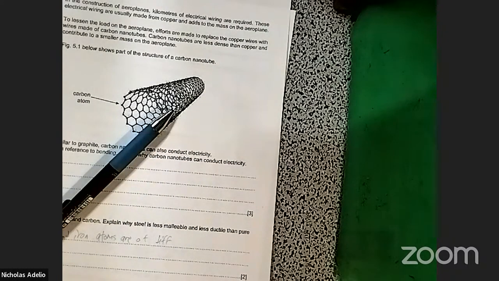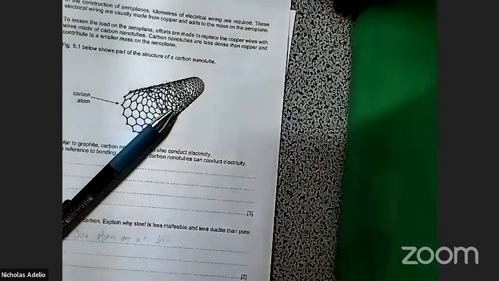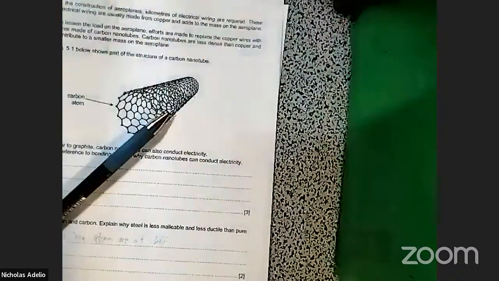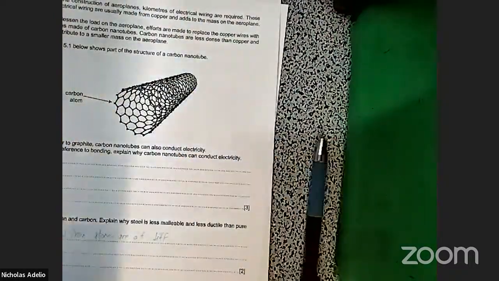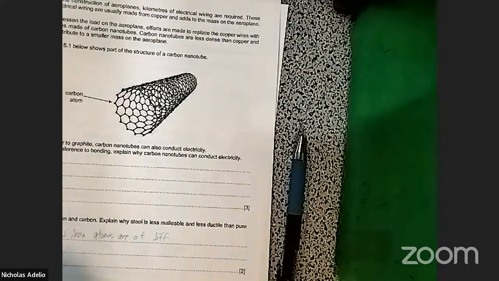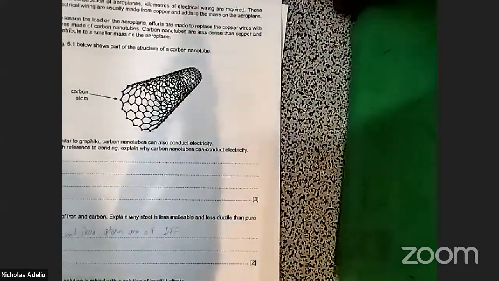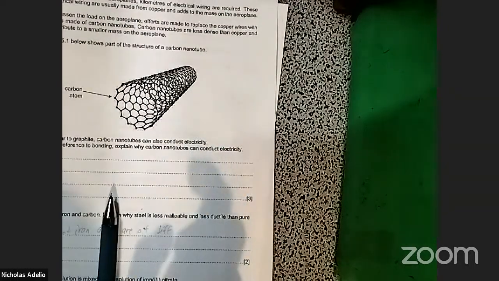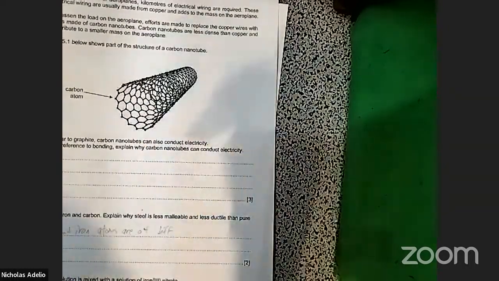I just realized this is chapter 2. Wait, never mind. I don't believe it's chapter 2. Chapter 2 is definitely not this. Even if it is, it's fine.